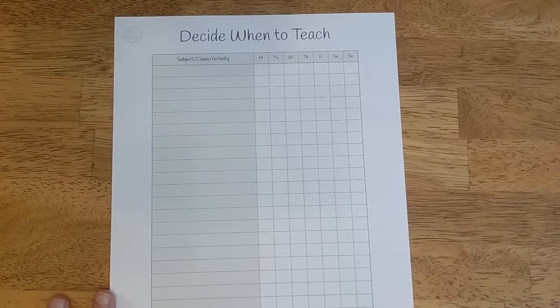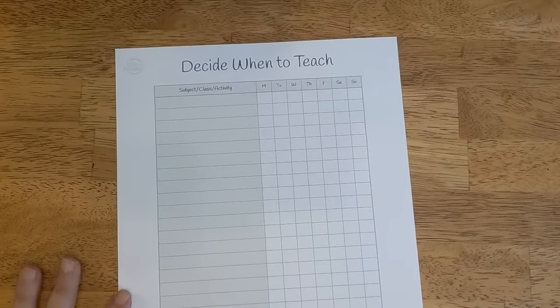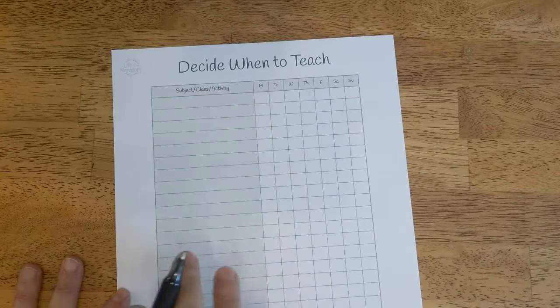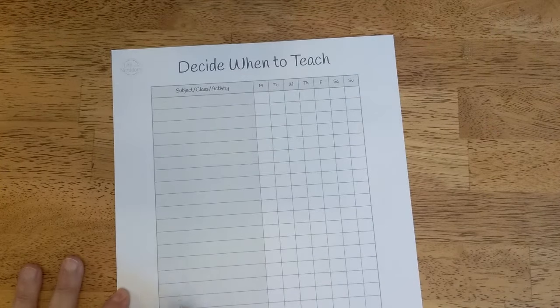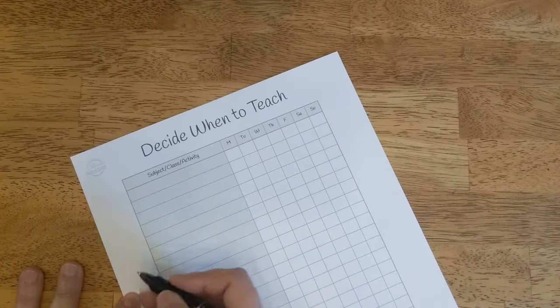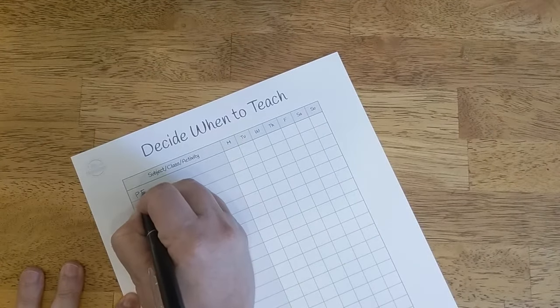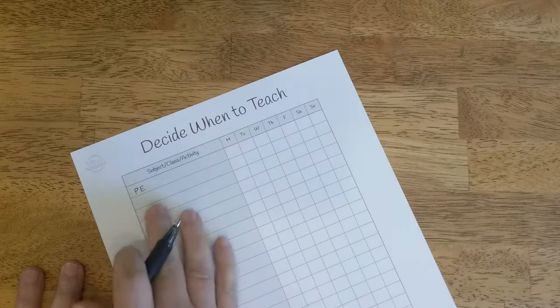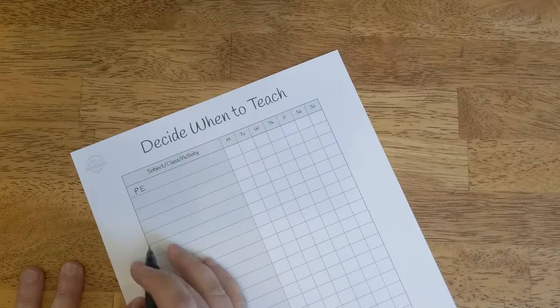The first thing I do is fill in any classes or activities that I know we'll be doing for the year. And this column right here is for your subjects, your classes, your activities, anything that you know that you will do on a consistent basis throughout the year. For us, we have a couple of things. First, we have PE, which we do every week for 10 weeks, and then it takes a break for a while, and then you go another 10 weeks. So I know we have that pretty much the whole year, so I'll go ahead and add that.